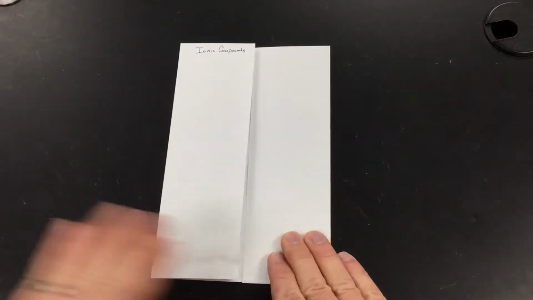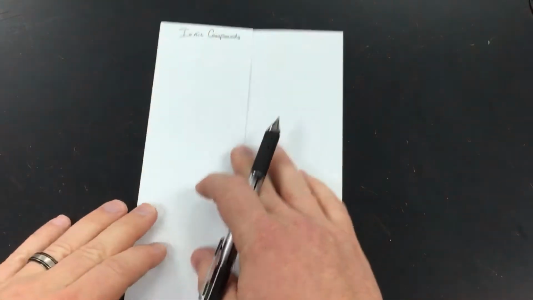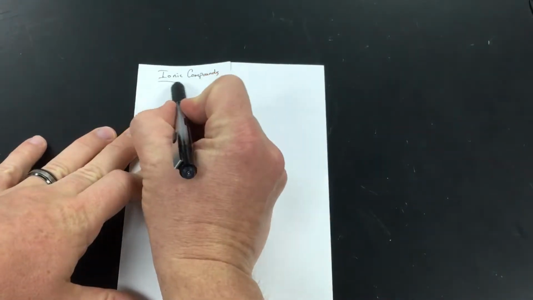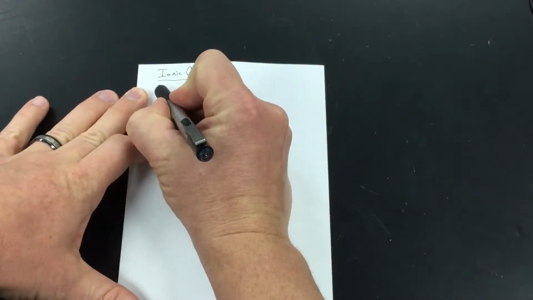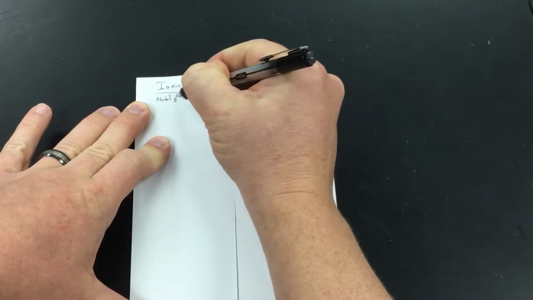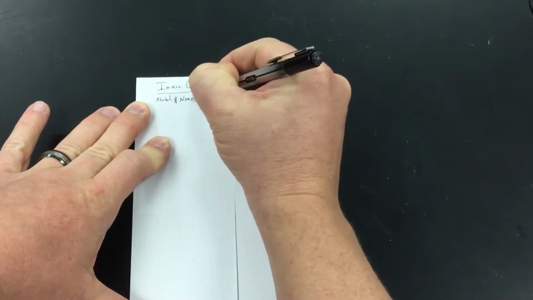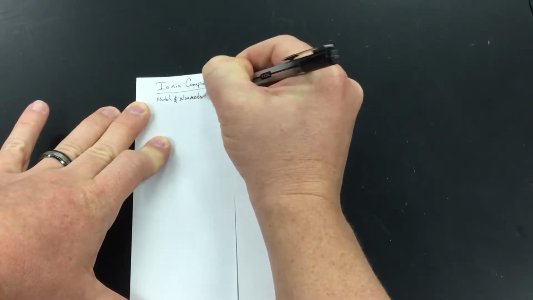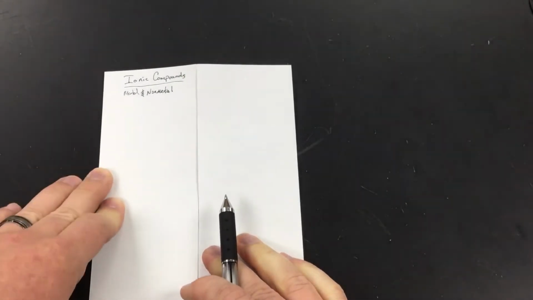This is for ionic compounds. What I write on mine, you should write on yours exactly. If you'd like to put a little reminder that ionic compounds are a bond between a metal and a nonmetal, you can write that on there. You have to excuse my bad handwriting. I'll do my best to make this legible.